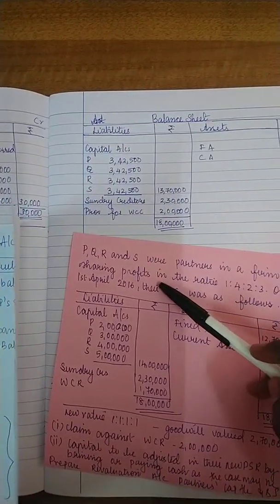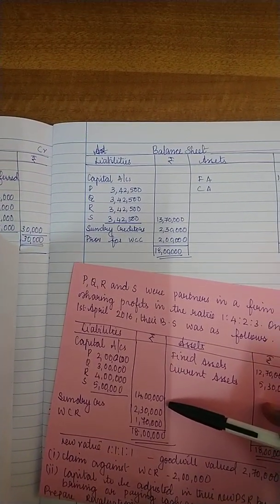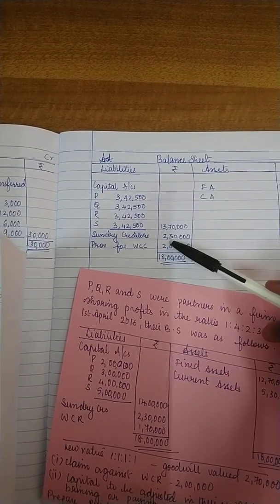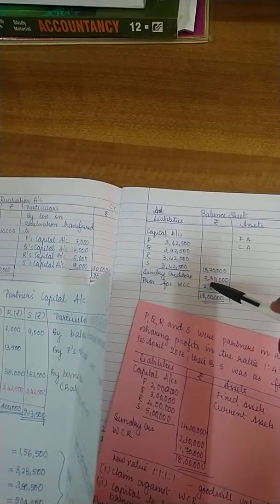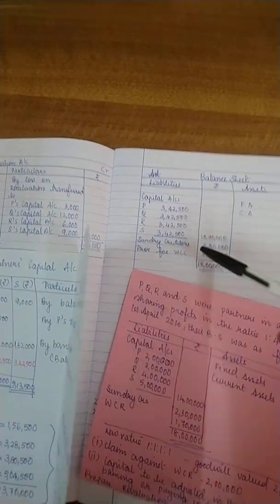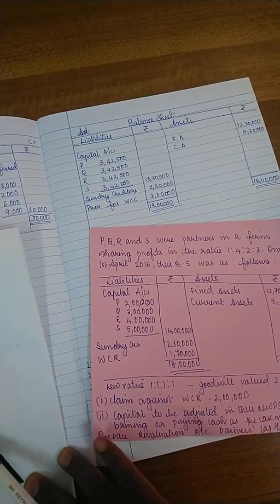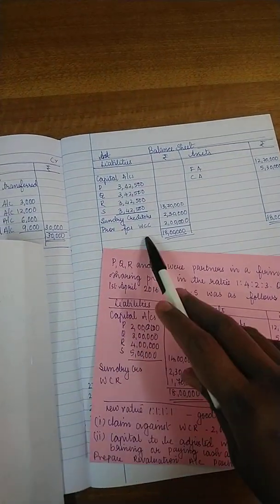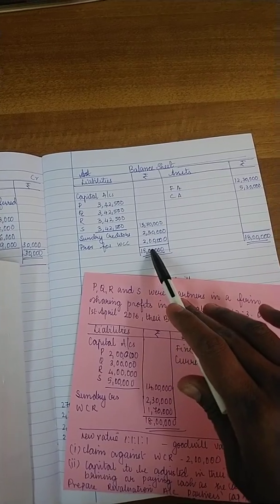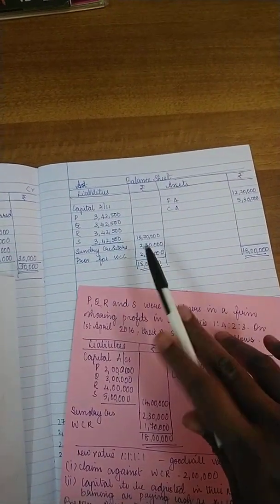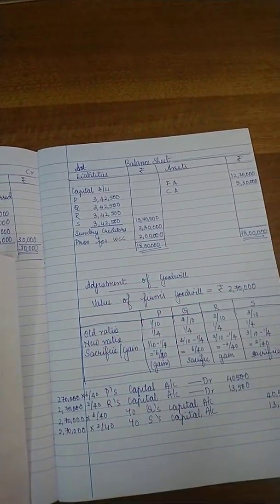Then sundry creditors are 2,30,000, no adjustment, so sundry creditors 2,30,000. Then provision for workmen compensation claim: the claim is 1,70,000, but we have a reserve of 2 lakh, so that is the amount I should write here. Provision for workmen compensation claim, 2 lakh rupees. So the balance sheet is also tallied. This is the working note. I hope it is clear.